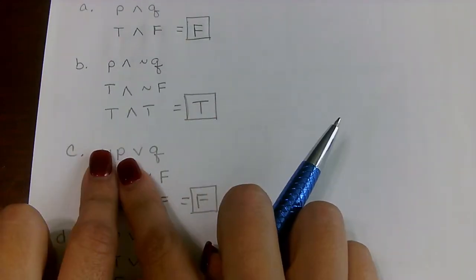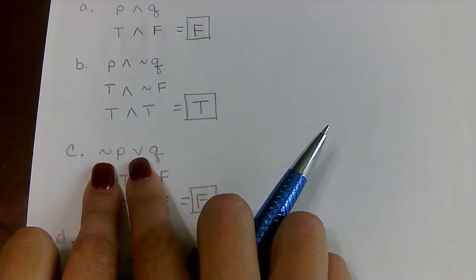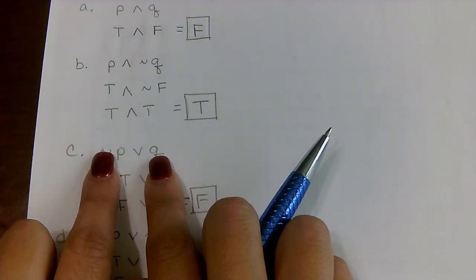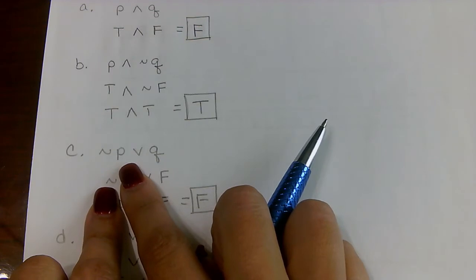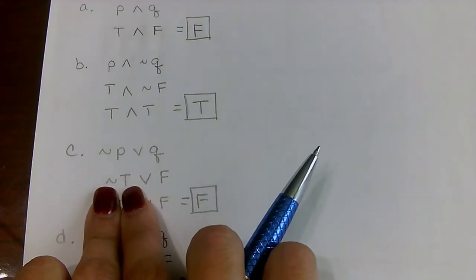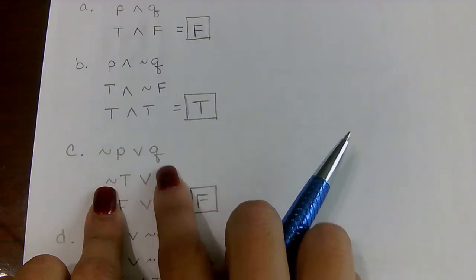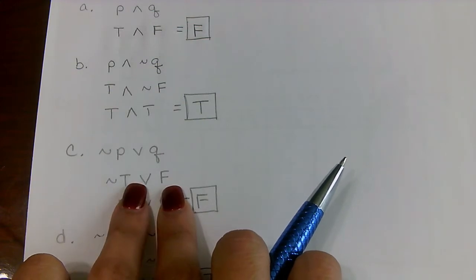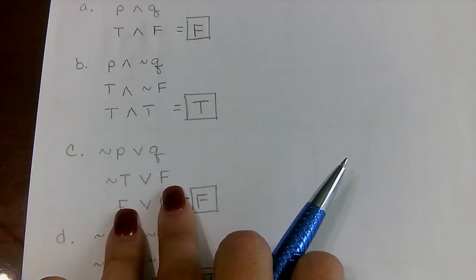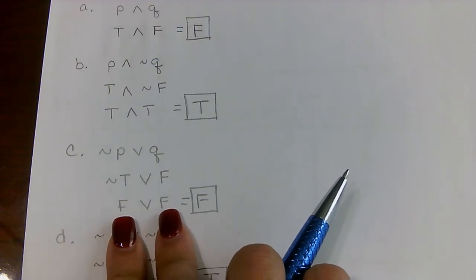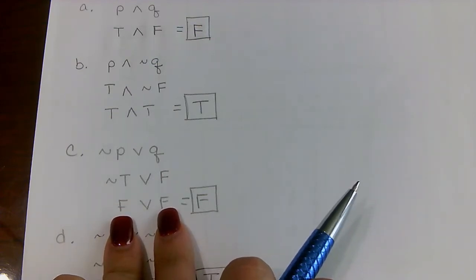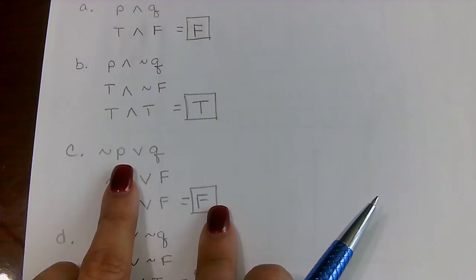Part C, not P or Q. Not means, in this case, all I did was bring the not down, and P was true, or Q was false. So not true is the same thing as false or false. Here's the or statement, and because both of them say no, then this statement is going to be false as well.